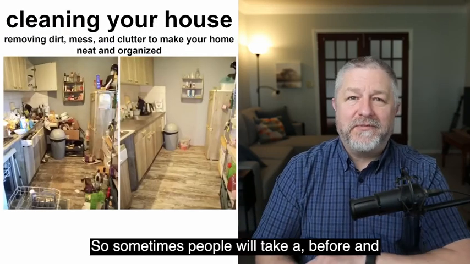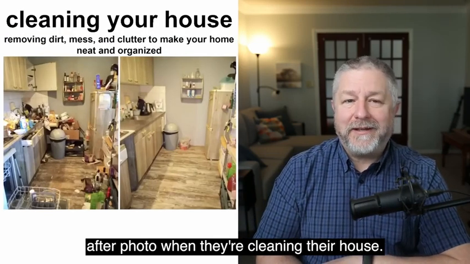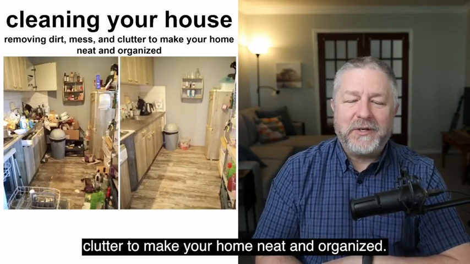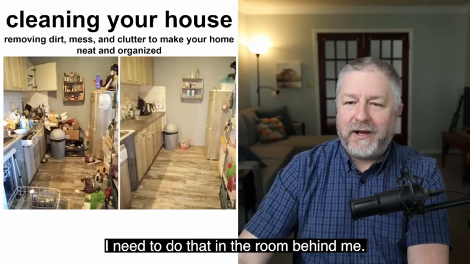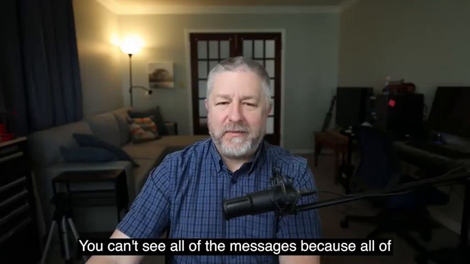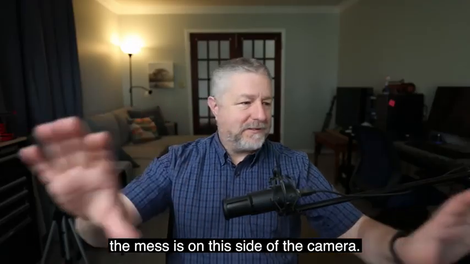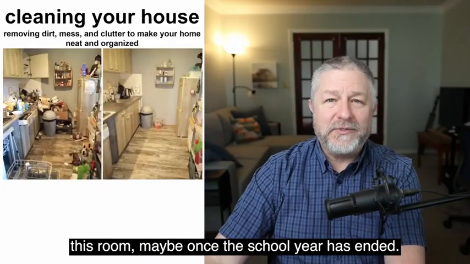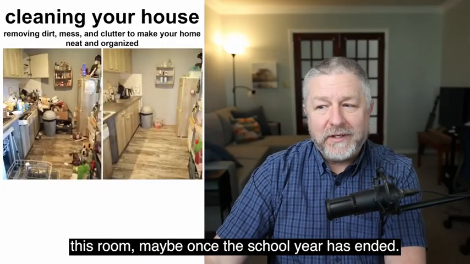Cleaning your house. So sometimes people will take a before and after photo when they're cleaning their house. Cleaning, of course, is removing dirt, mess, and clutter to make your home neat and organized. I need to do that in the room behind me. You can't see all of the mess because all of the mess is on this side of the camera. But I will at some point get to cleaning up this room, maybe once the school year has ended.